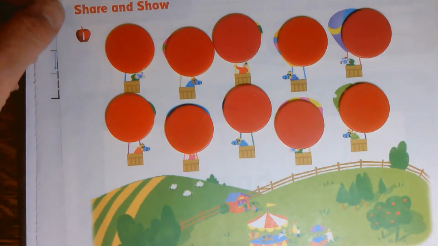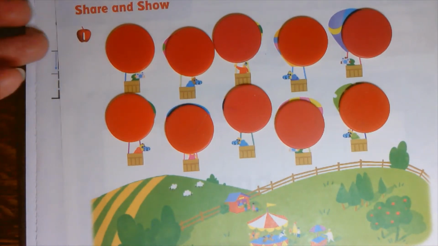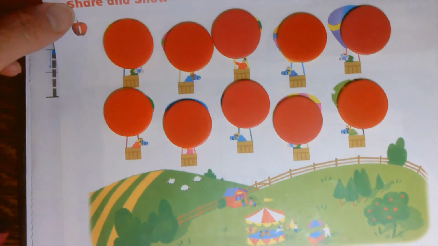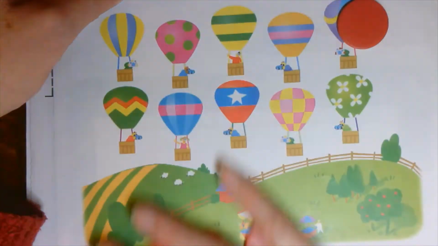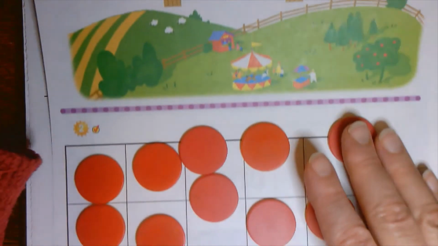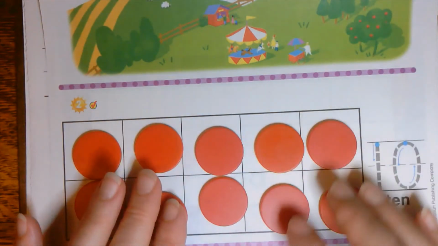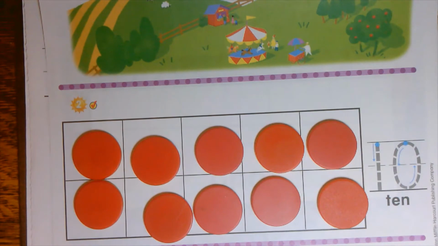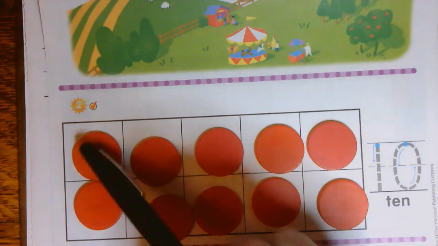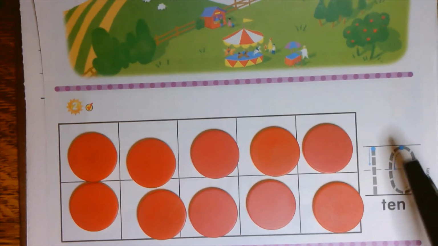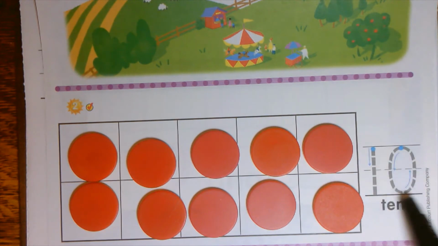Then you can see that there is a regular 10 frame down at the bottom. So go ahead and take those counters, slide them down there to that other 10 frame, get them neatly arranged, draw the counters, trace and color them, then trace the number 10.